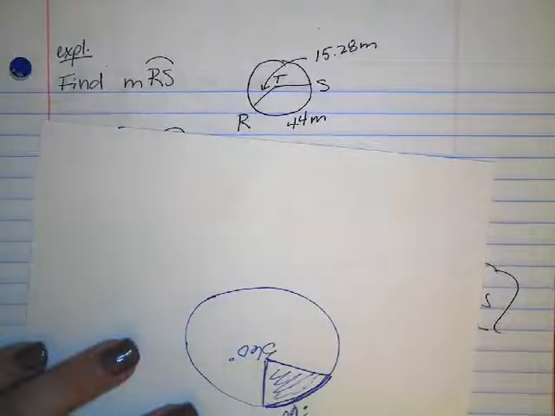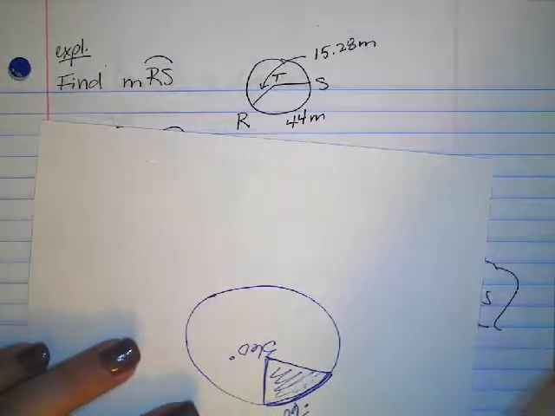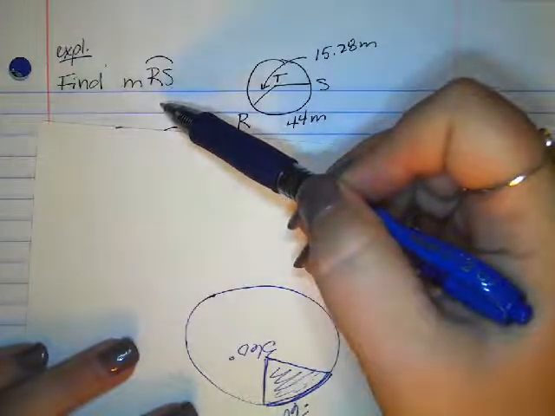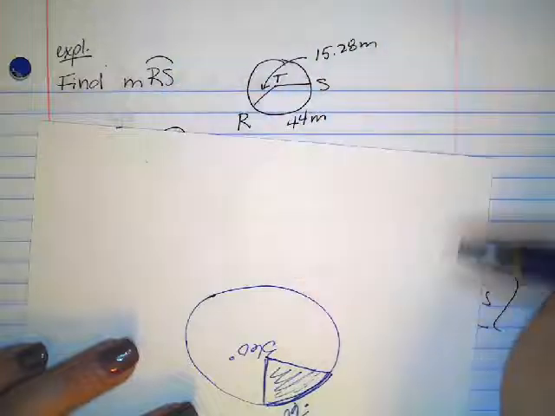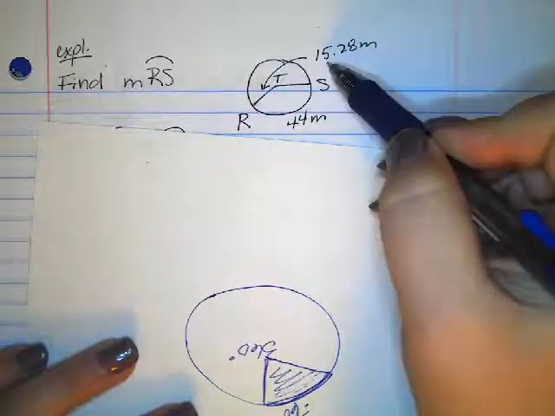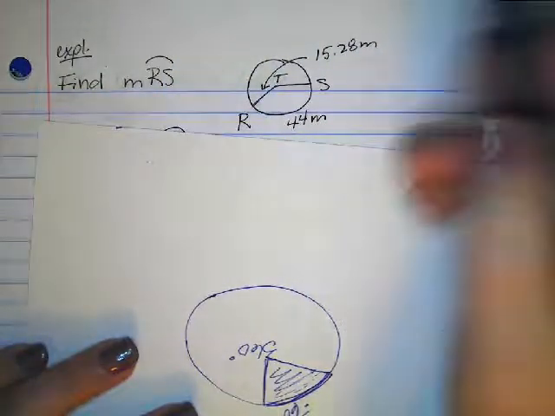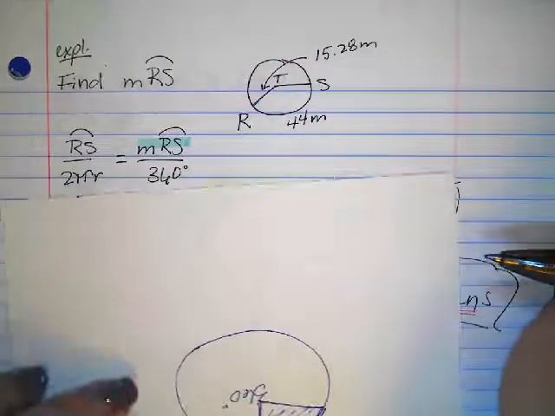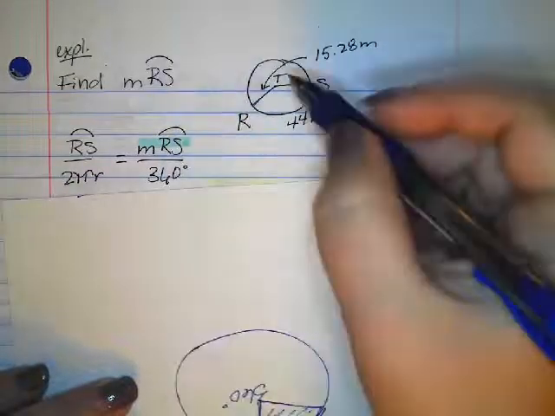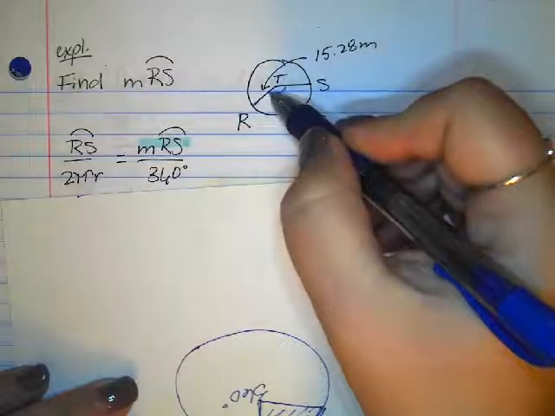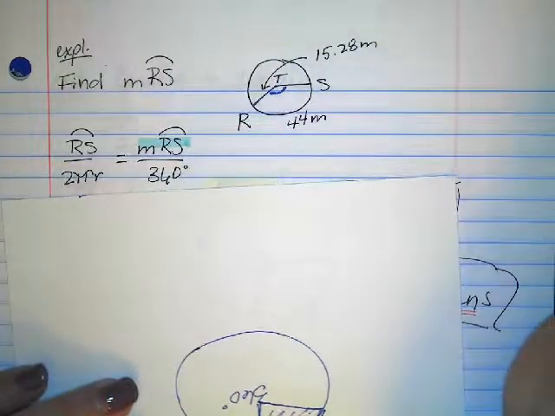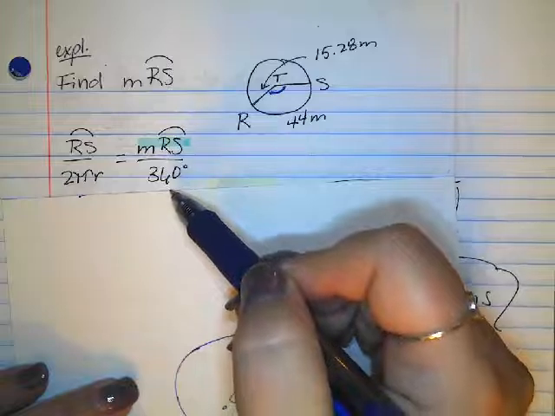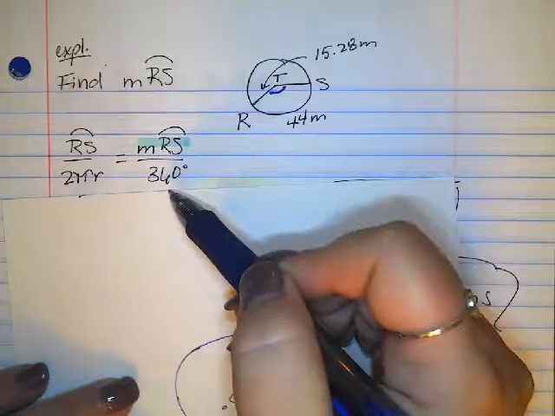All right, now we're going to take a look at this guy right here. We're going to try to find the measure of RS. So we're given this radius here is 15.28, and we're given this arc here is 44. So this time again, we're trying to find this piece of the pie here. We're trying to find that degree measure. So that's the part that's missing, that degree measure out of 360, again, because all circles are 360 degrees.